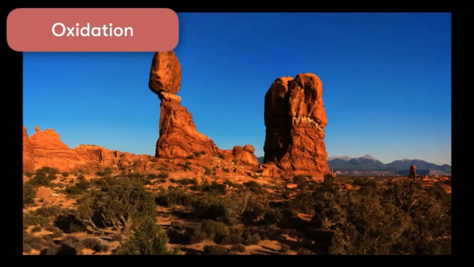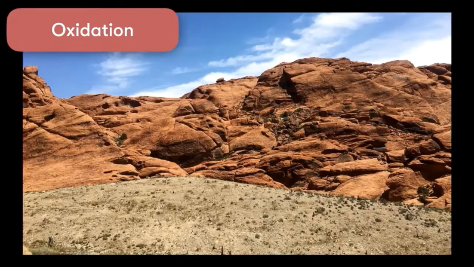carbonation, and carbonation is really interesting. This is responsible for the formation of these fascinating, beautiful limestone caves that we see around the world. There's a lot of them down in Florida, and it's basically when water reacts with different materials in the soil to create a very mild acid.